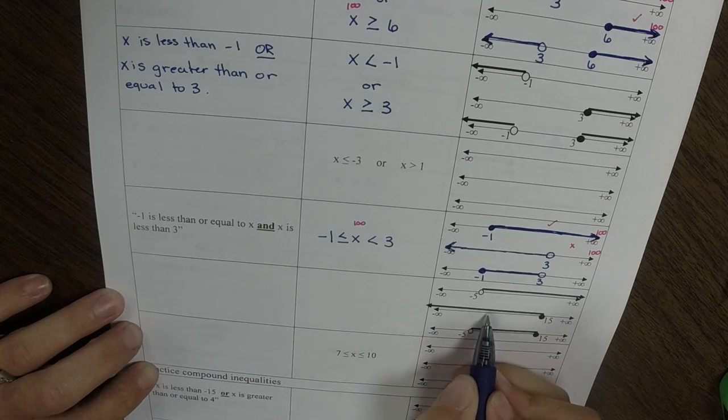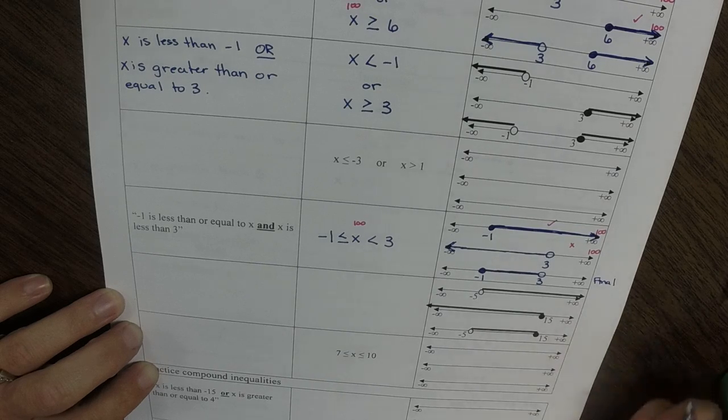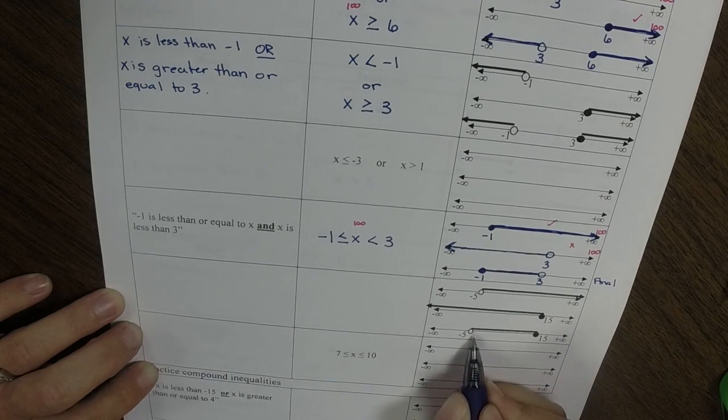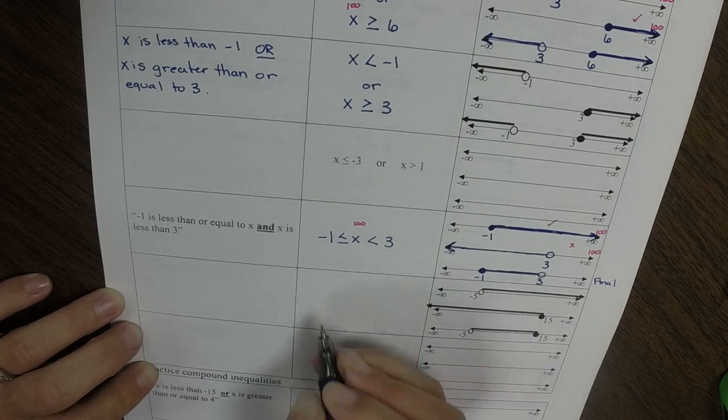So I'm going to kind of use these. These are just setups. Remember, this is the actual answer I'm looking for. So I'm going to go down here to this final answer. I've got -5 with an open circle, and I've got 15, and we shaded between. When we shade between, that's how we know that it's an and not an or. So I'm going to do a combined.